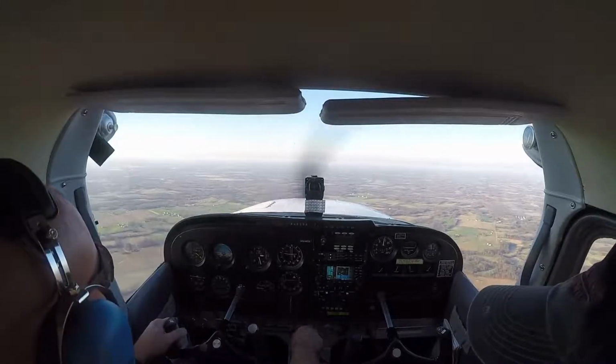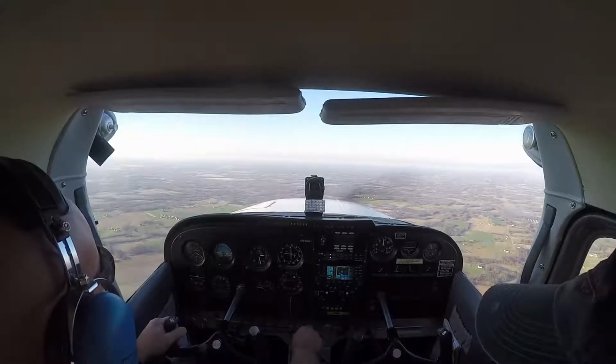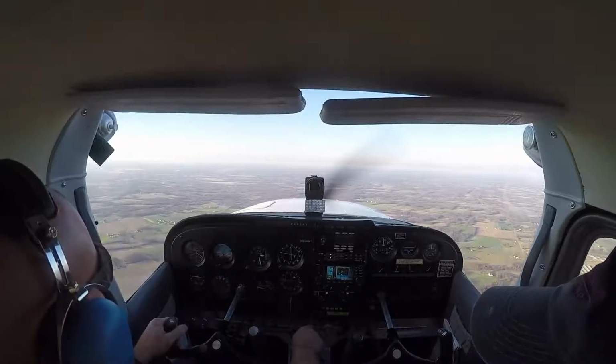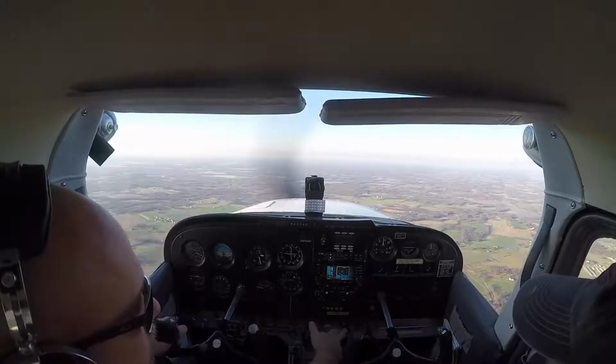Murray traffic, Murray 6704 November, entering downwind runway 23 Murray. All right, now don't forget your flaps. Remember, we'll be at full flaps when we're in slow flight.